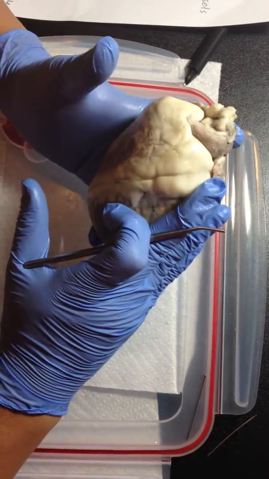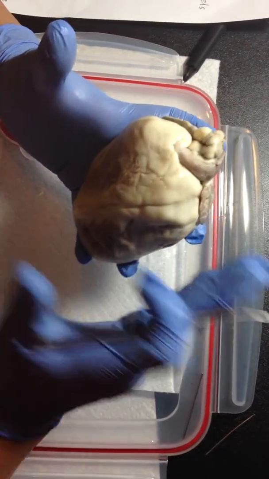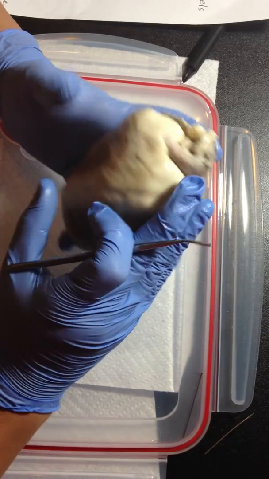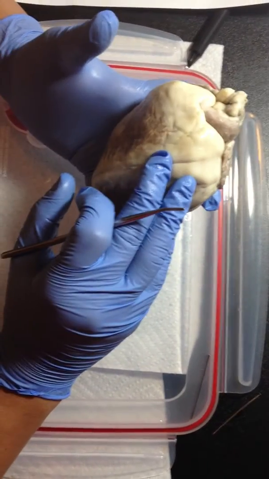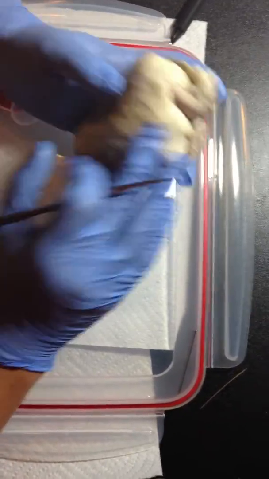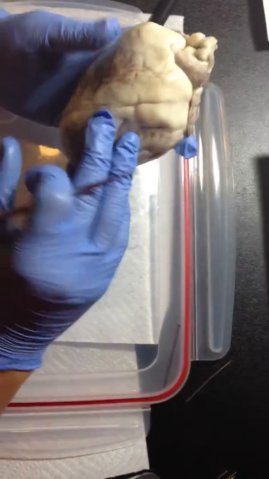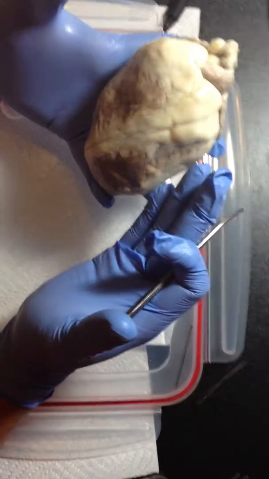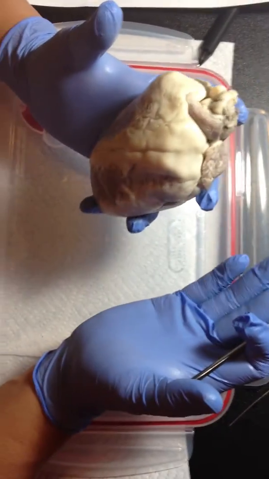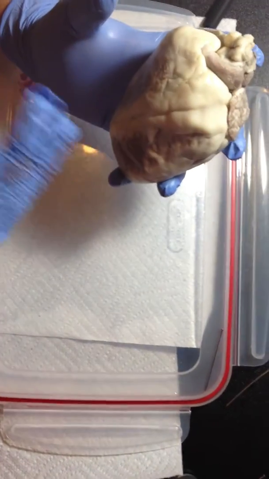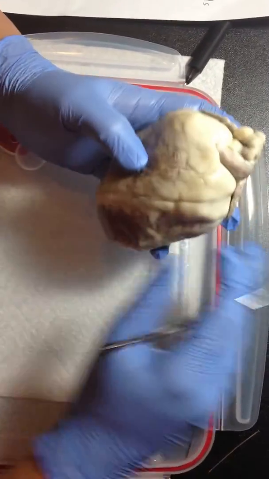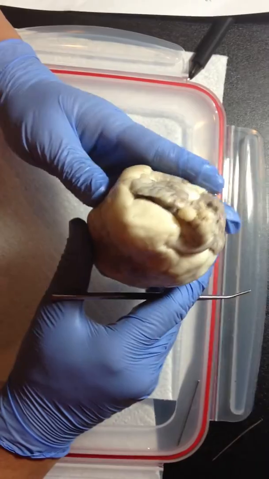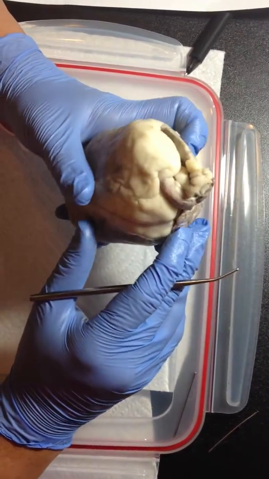You could find coronary vessels, like the great cardiac vein and the anterior interventricular artery, if I'm not mistaken. Basically, these vessels supply blood to the muscles of the heart itself. And now we're going to move on to the pulmonary trunk.